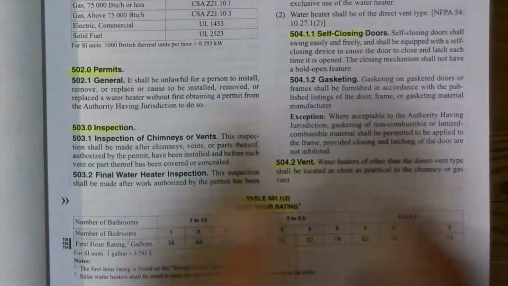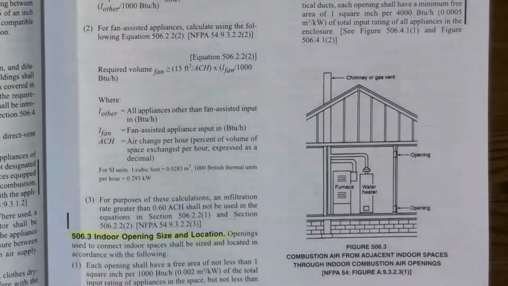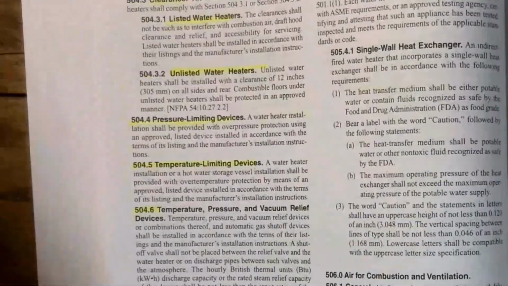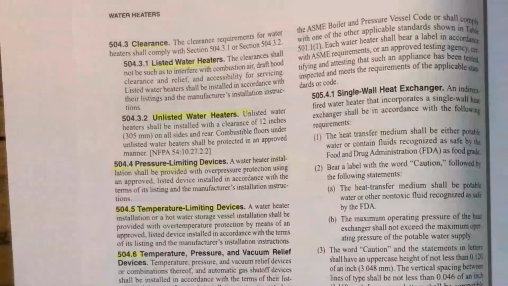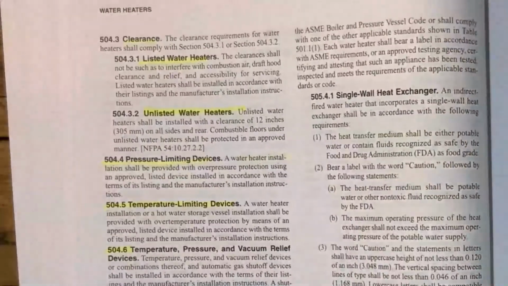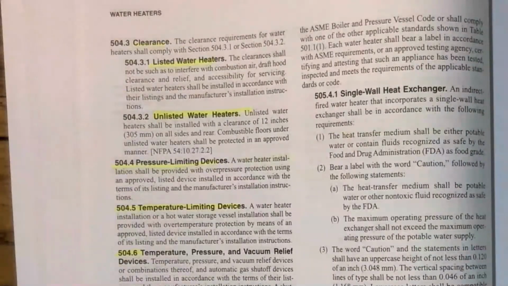Let's turn the page. Ooh, we're starting to get into some illustrations in our code book. Clearance. Clearance requirements for water heaters shall comply with the following 2 sections. Listed water heater.